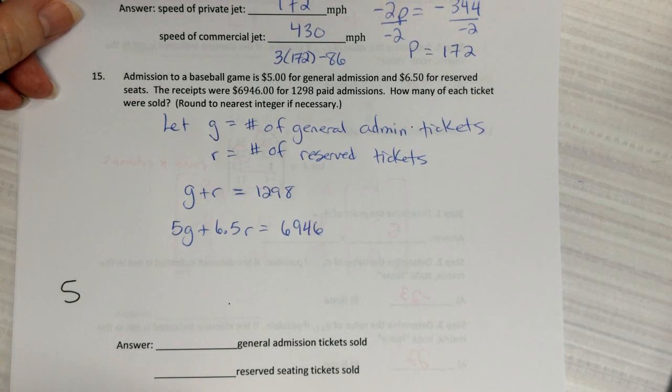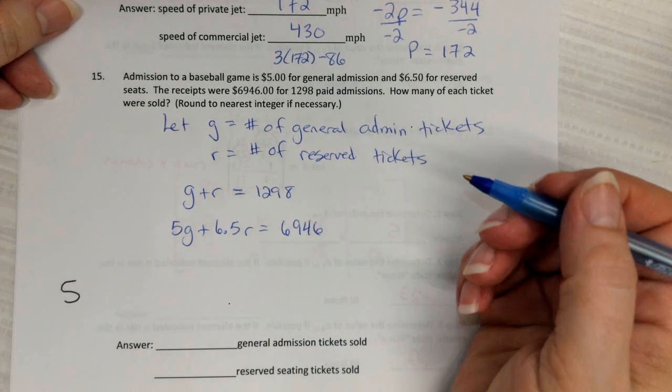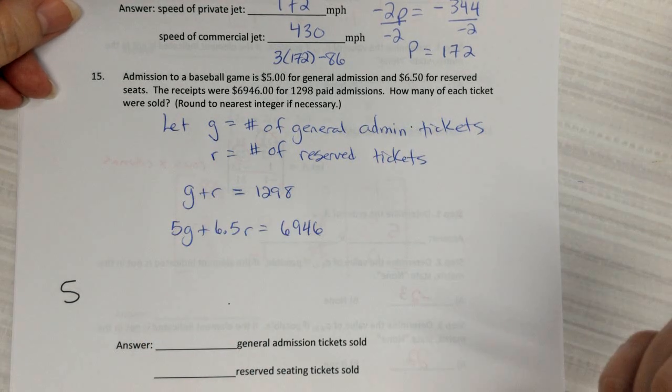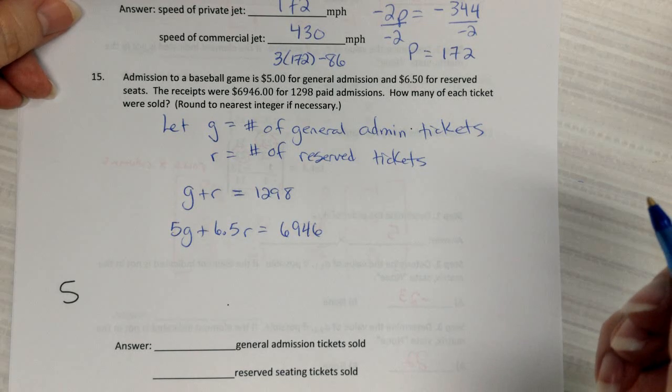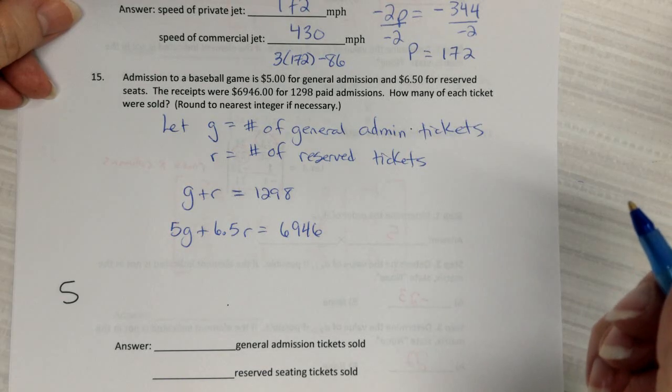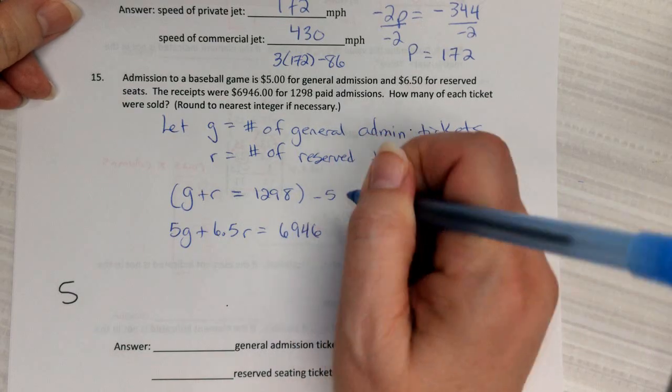Okay, I just think it's going to be easier to plug in for G. Or do you want to multiply it by -5? What do you want to do? You want to do elimination this time? Okay. So you multiply by -5.